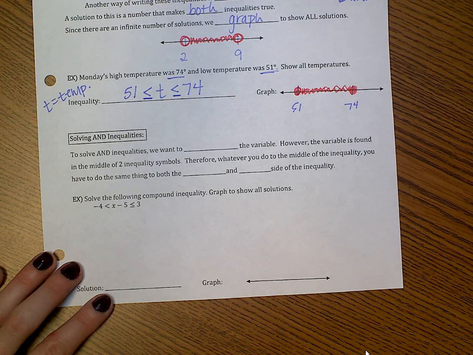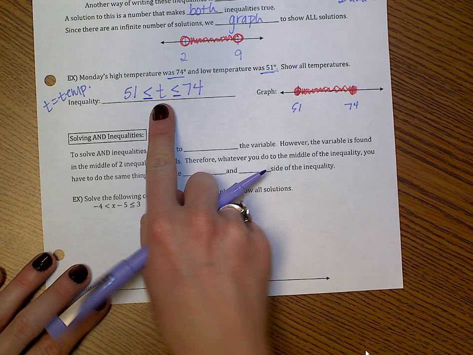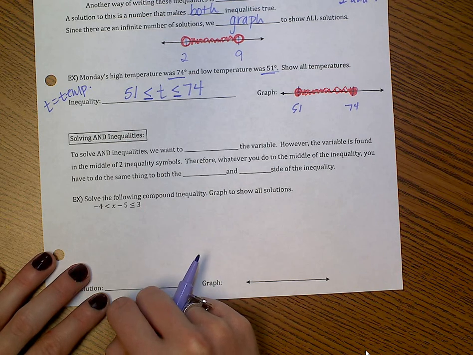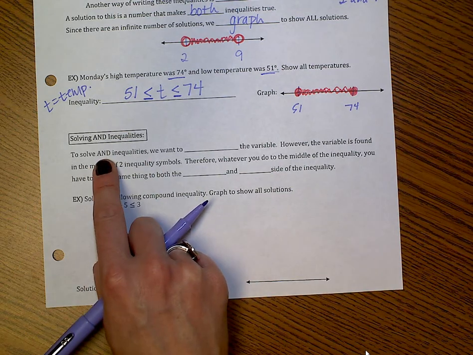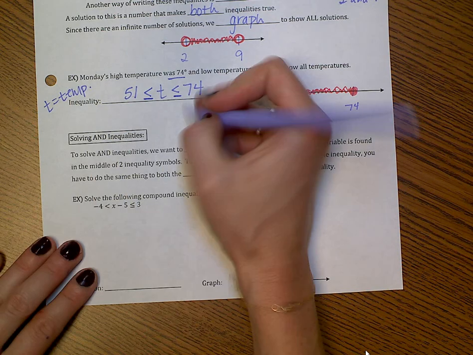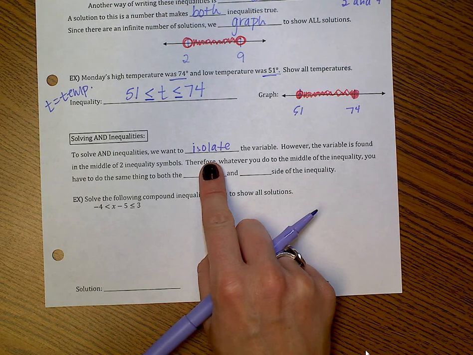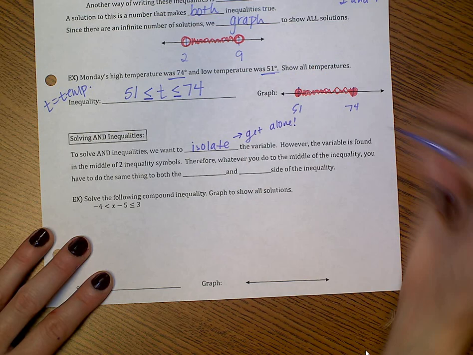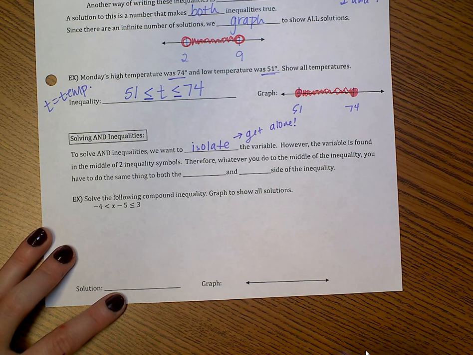Okay, now that's a part of this lesson, being able to write a compound inequality. A bigger part probably is being able to solve a compound inequality, or get x by itself. So if I'm solving inequalities, whether it's a compound or not, these are ands, I know that to do that I have to isolate the variable, which just means get the variable alone. Okay, that part hasn't changed, but how I get to the variable being alone is going to look a little different on these.